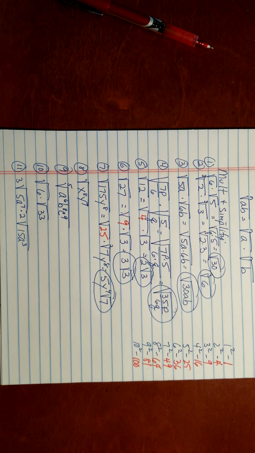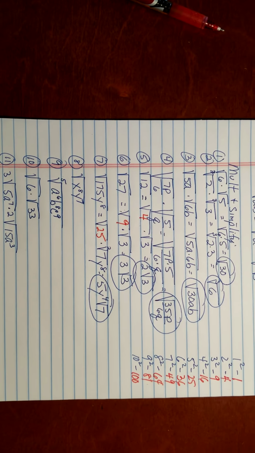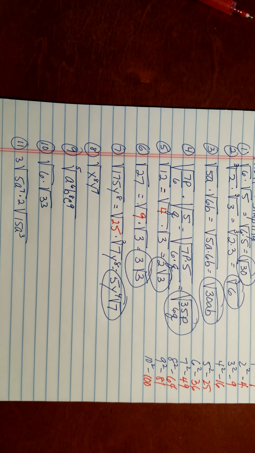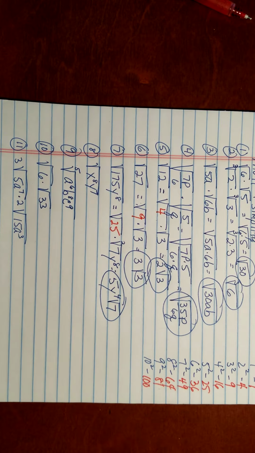Okay. I am checking out my screen. We're looking good. I'm moving stuff around a little bit just so I can get a little closer.